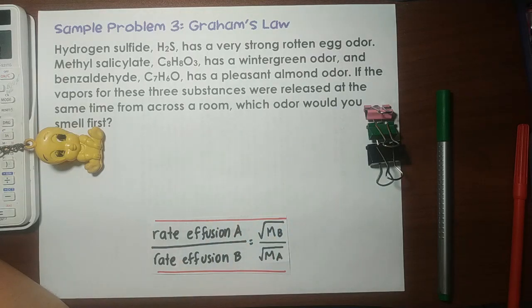Imagine this is a race, and the one that has less mass is the one that will arrive first.